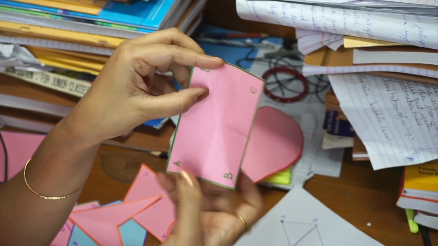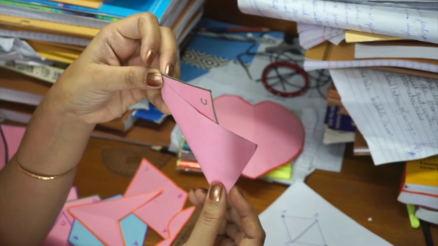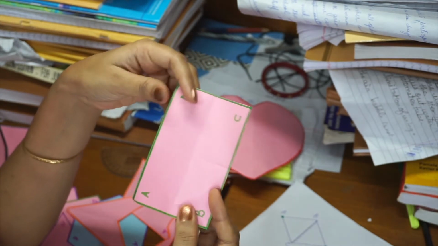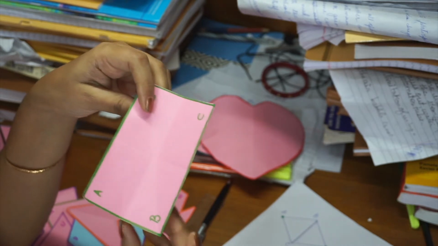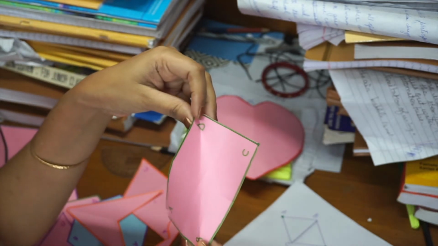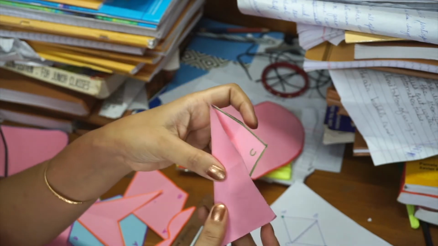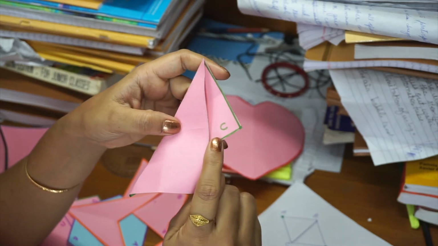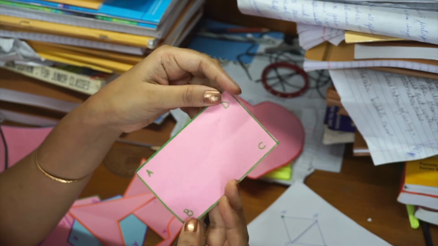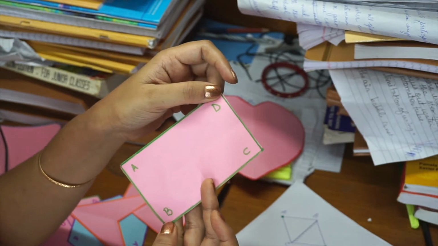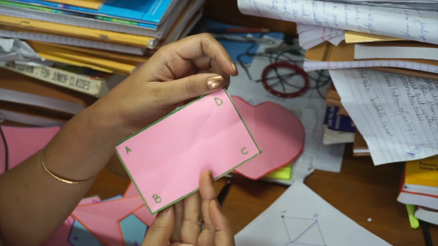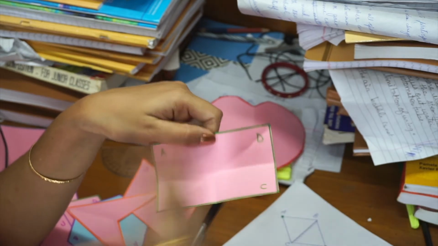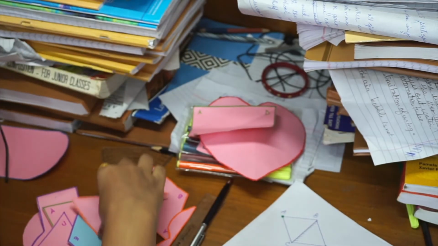See, the vertex A and the vertex C do not coincide, right. So, the diagonals in case of a rectangle cannot be considered as lines of symmetry. So, here there are only 2 lines of symmetry that bisect the opposite sides of the rectangle.